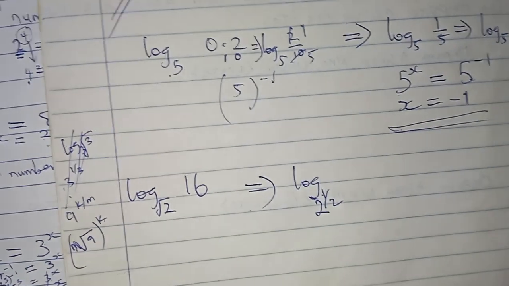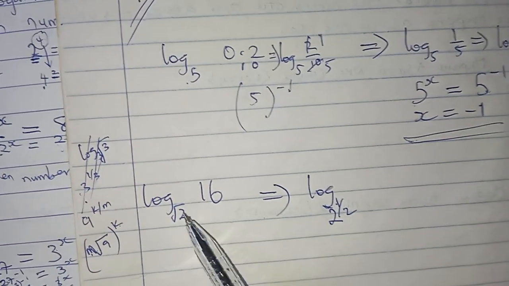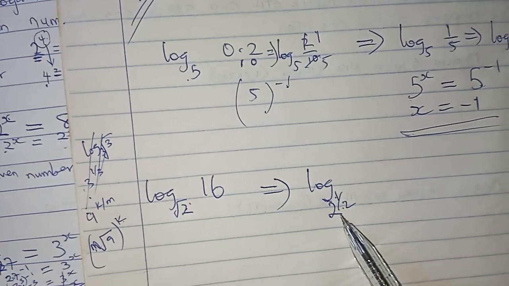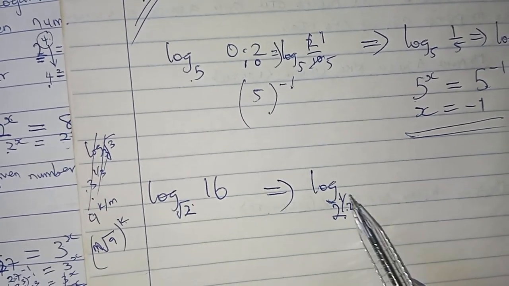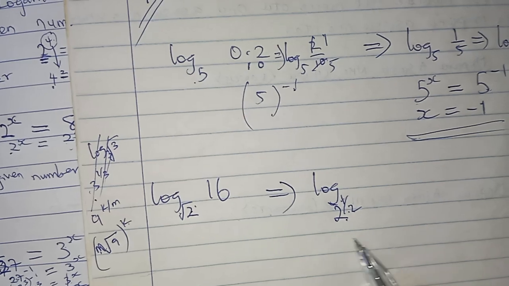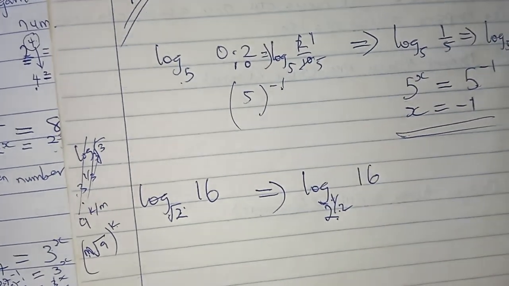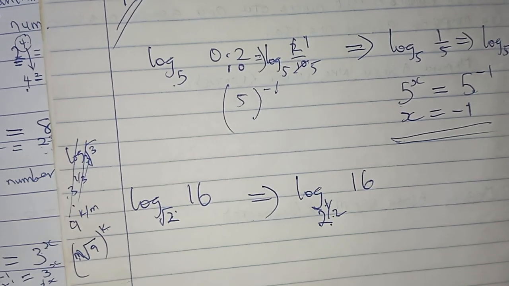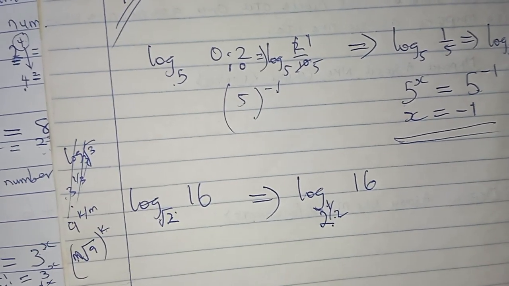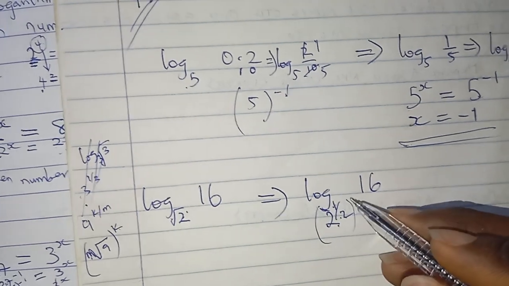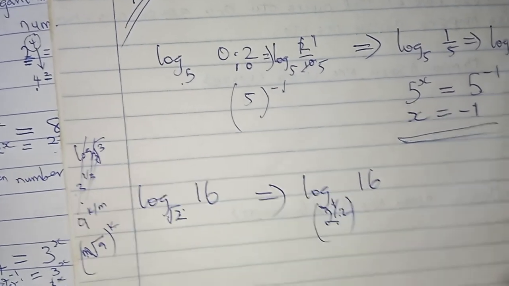So applying the same principle here, you can see that this is the same thing. Root 2 is the same thing as 2 raised to power 1 over 2. Denominator becomes root, numerator becomes power, and anything raised to 1 is nothing. So this is log 16 to base 2 raised to power 1 over 2. Now the question is, what do I add to this base in order to get 16?